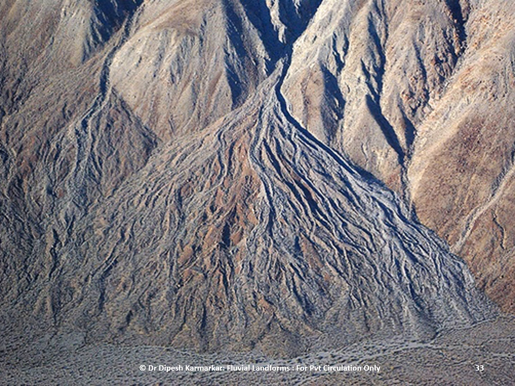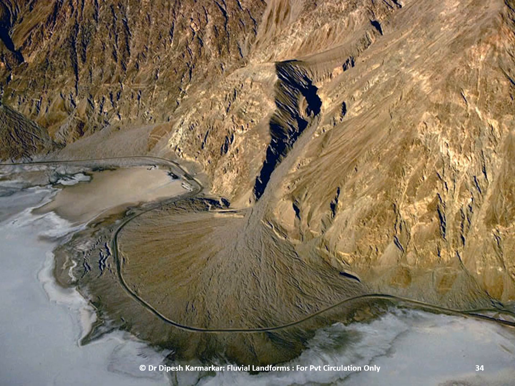Here is a real world image of an alluvial fan formed at the base of a mountain range. And you can see here that there are two fans which actually have merged with each other, leading to kind of a composite fan. This is another example showing the classic fan shape as seen from above.